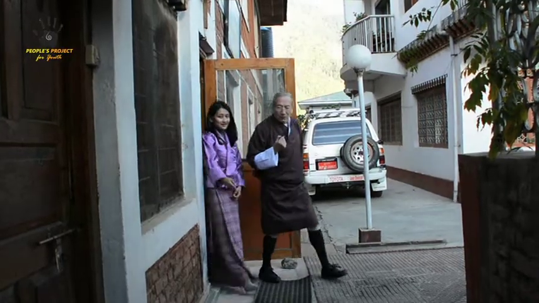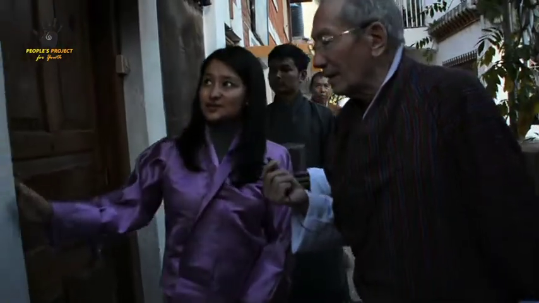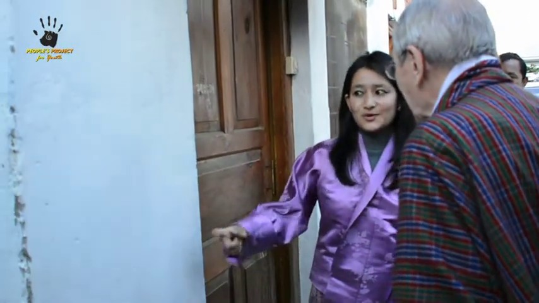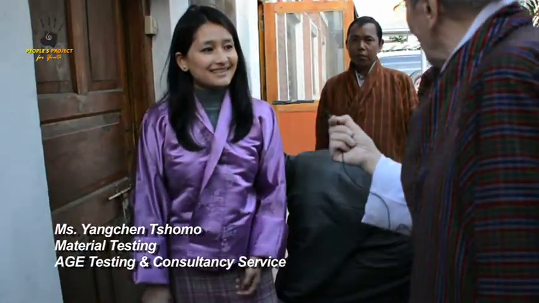Right, so Yangshin, what are we going to test? This way, so we are going to test the structure, old structure here. Right, so about how old is this building? This would be around 20 to 25 years old. Right, 20 to 25 years. And do you know whether it's good or not? No, sir, we have to test. You will test it, right. So, what are we going to do first?